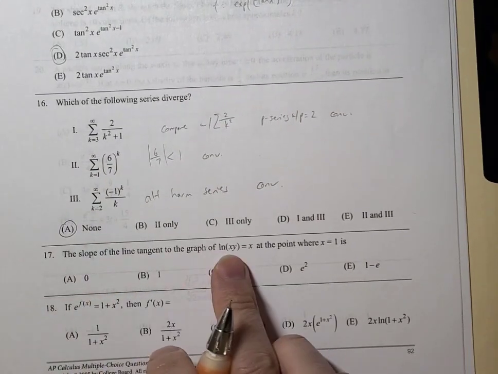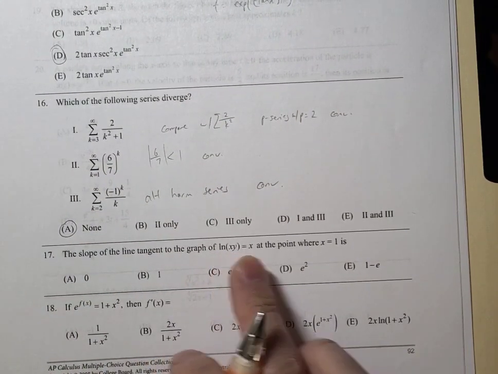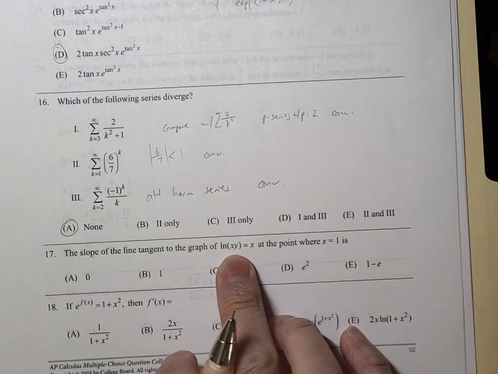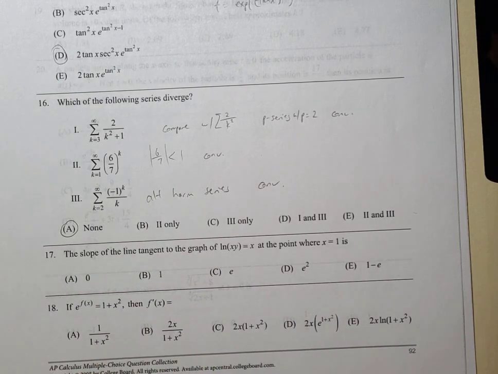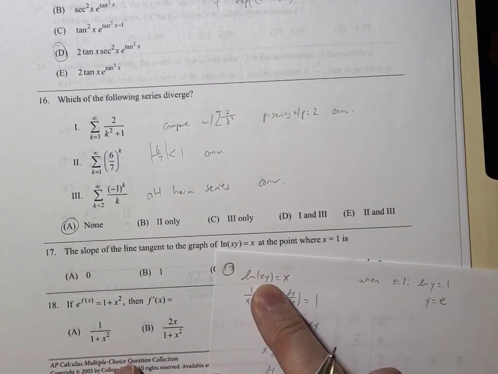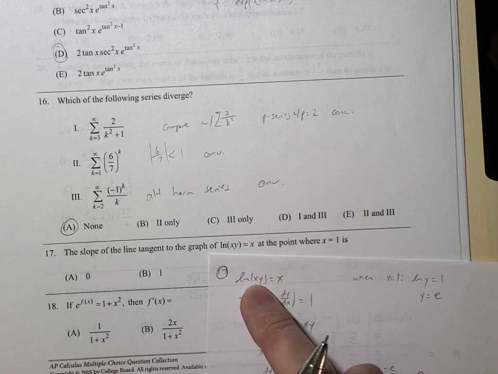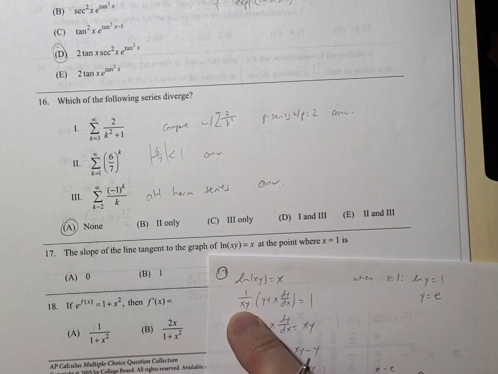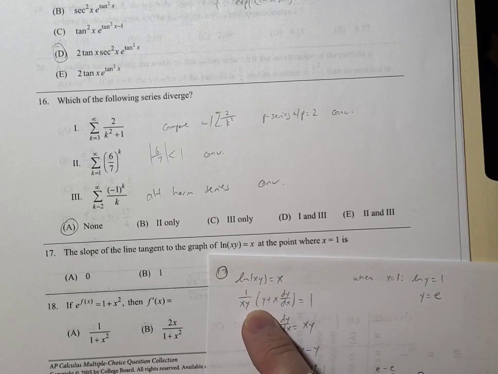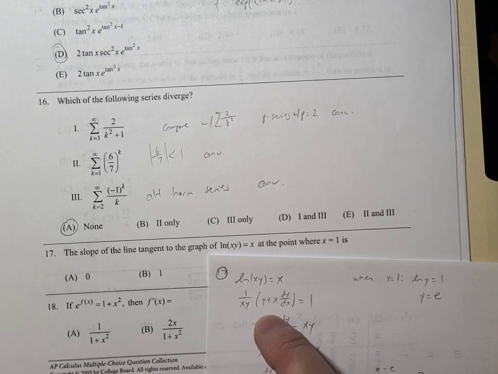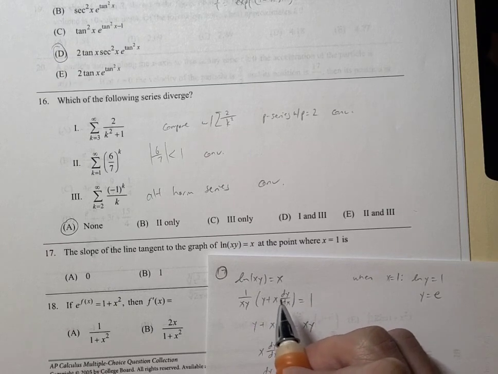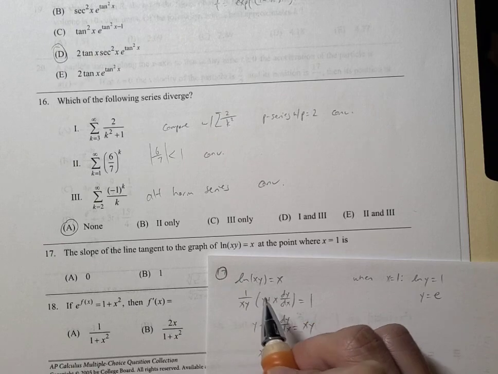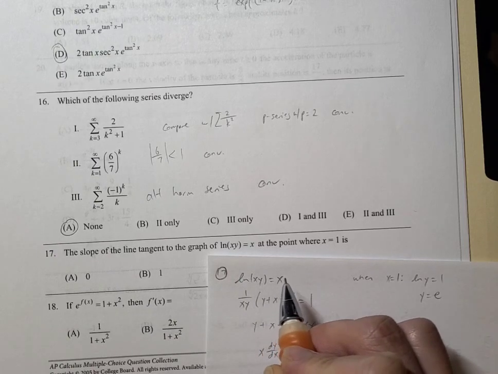Slope of the line tangent to the graph of ln of xy equal to x at the point where x is 1. So we just implicitly differentiate, because slope of the tangent line is just the derivative. We have ln of xy equal to x. We implicitly differentiate, so 1 over xy, that's the derivative of the log, times the derivative of xy. We need the product rule: first d second plus second d first. So x dy dx, plus second d first, the derivative of x, which is just 1. Derivative of x on this side is just 1.